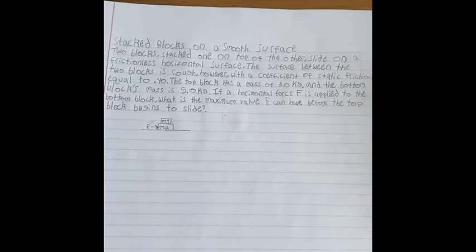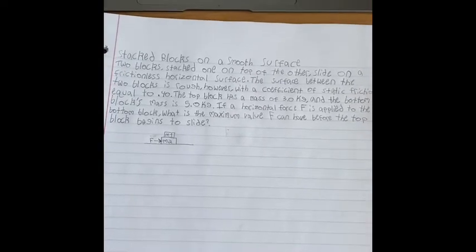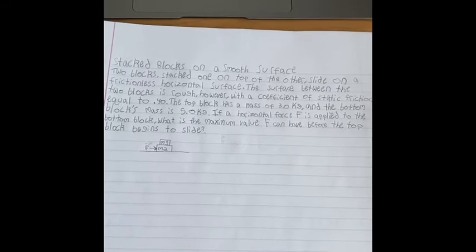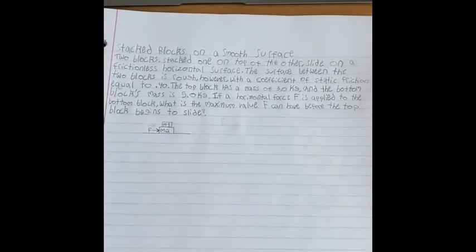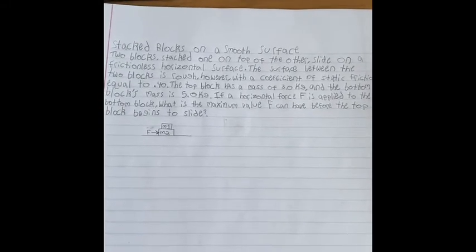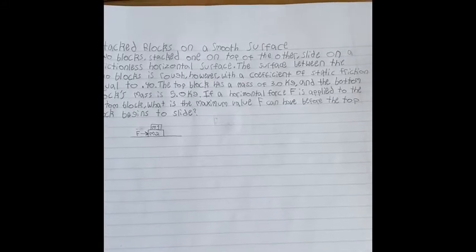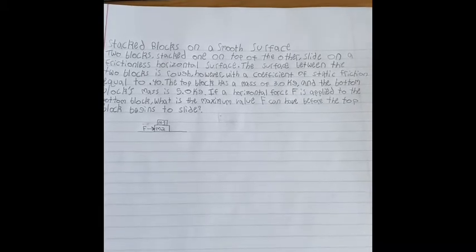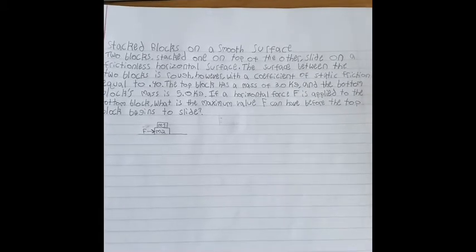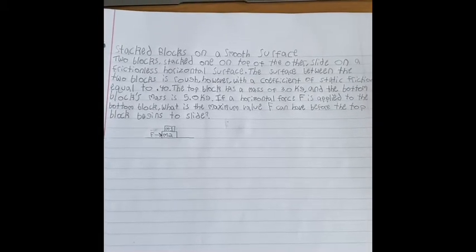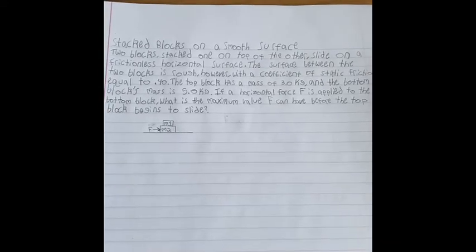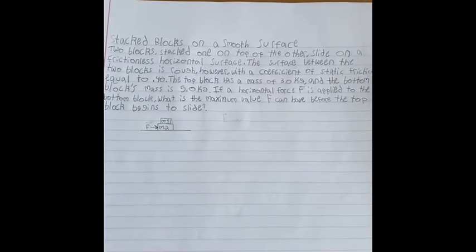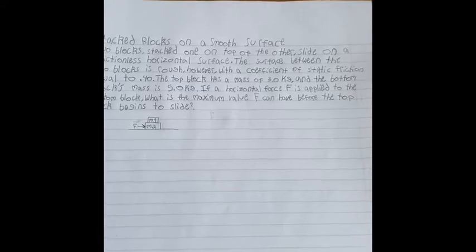In the stacked blocks on a smooth surface problem, there are two blocks stacked one on top of the other, with the top block having a mass of 3 kilograms and the bottom block having a mass of 5 kilograms. The surface between the two is not frictionless, so there is a static friction coefficient of 0.4. The problem wants us to find the maximum force that could be applied to the bottom block before the top block begins to slip off.